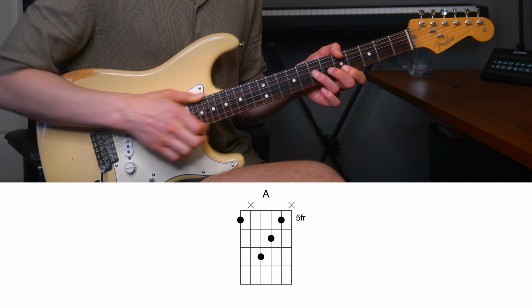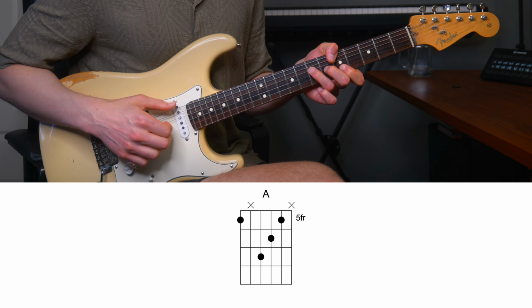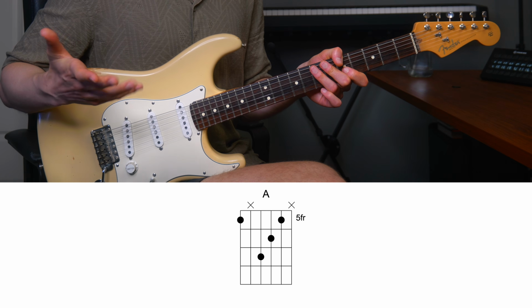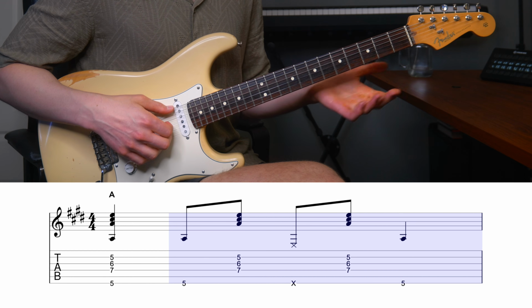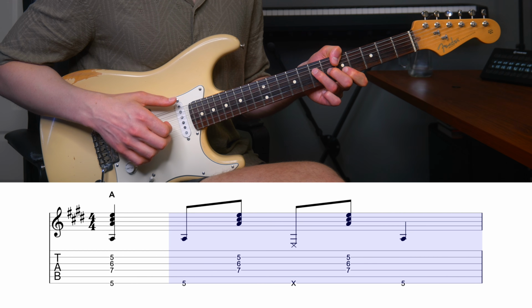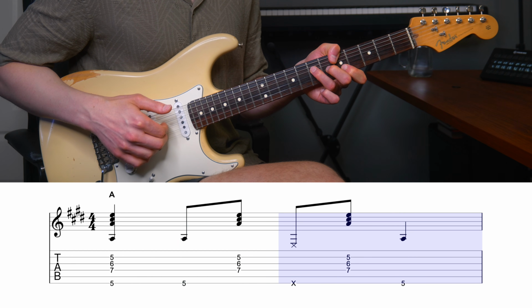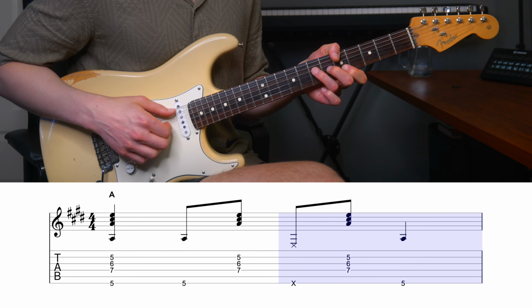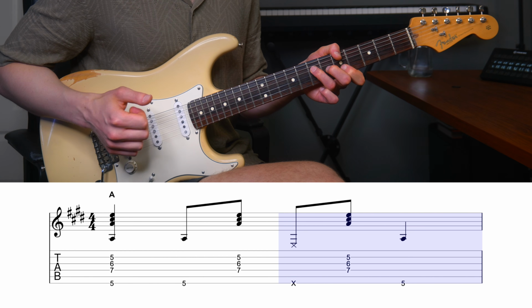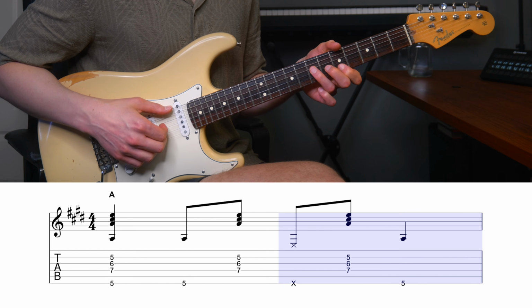Right, let's break that down. We're going to use the A major again. Then you want to use your fingers for this. First, you play the whole chord. Then a bass note. Then the rest of the chord.